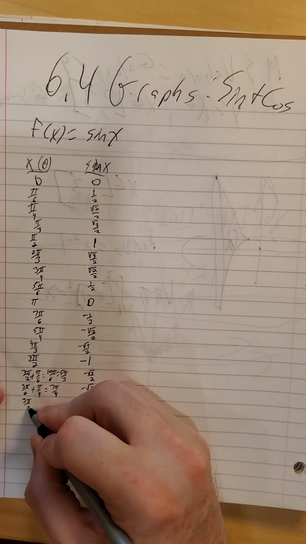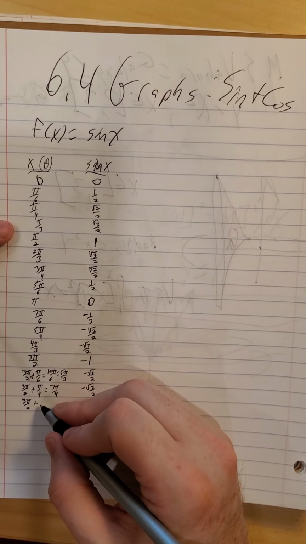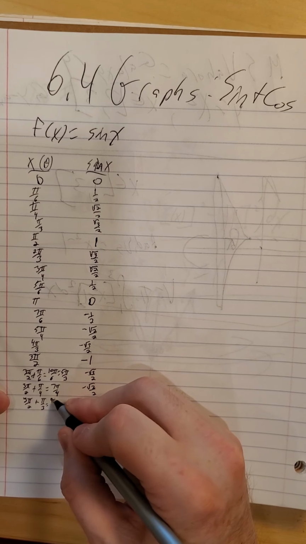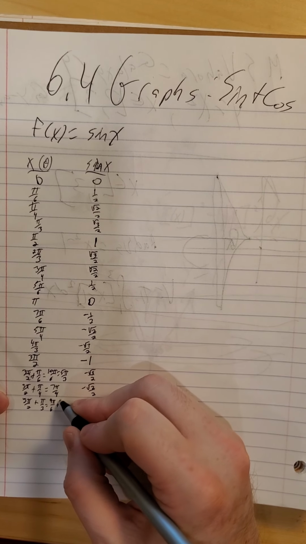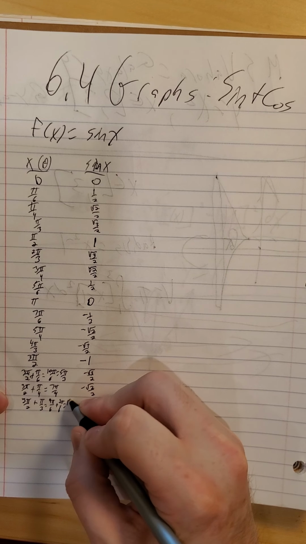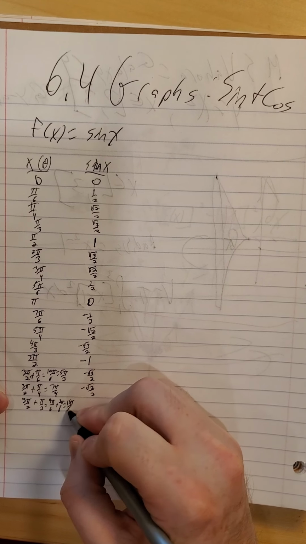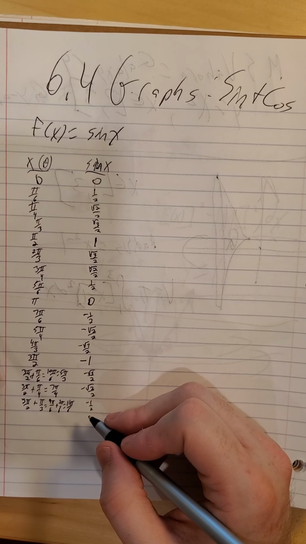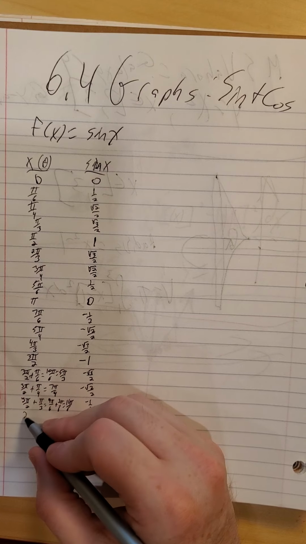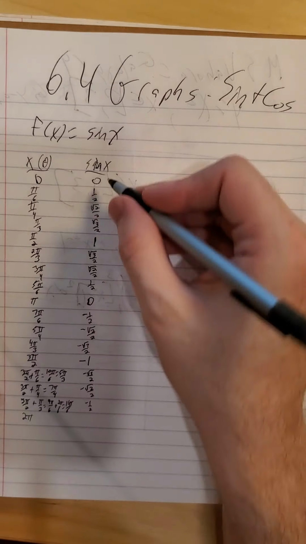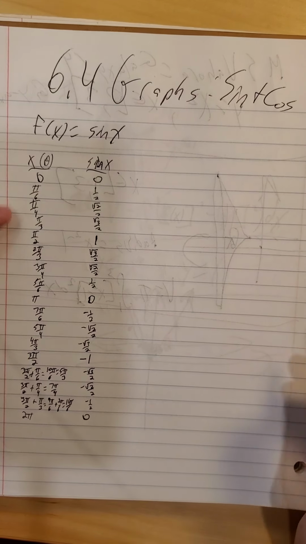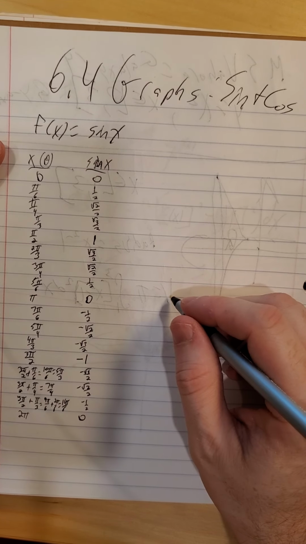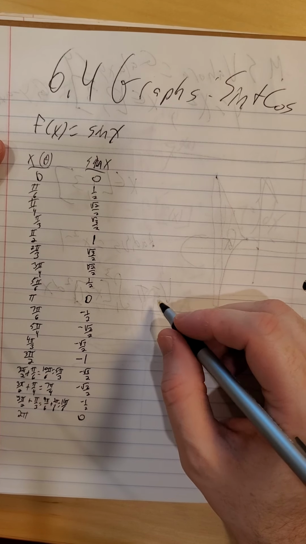Then 3 pi over 2 plus pi over 3 would be 9 pi over 6 plus 2 pi over 6, so 11 pi over 6, and our sine value is down to negative 1/2. Once we get to 2 pi, we're back around to 0, and our output is 0. We already know what that looks like on a unit circle. Let's take a look at it on a graph.